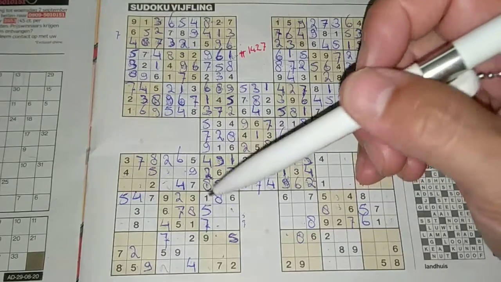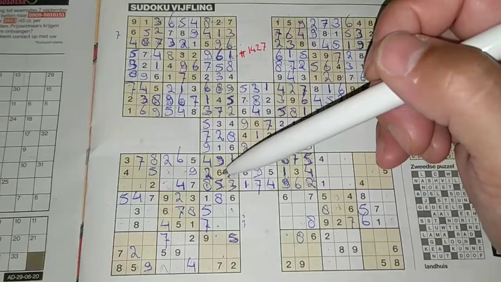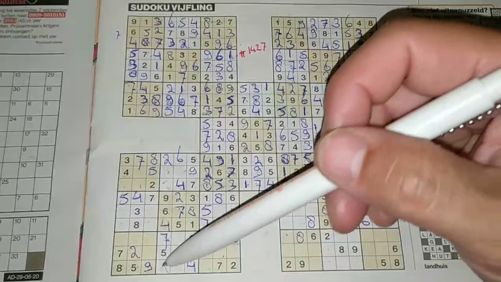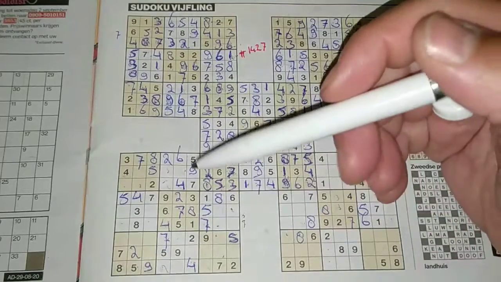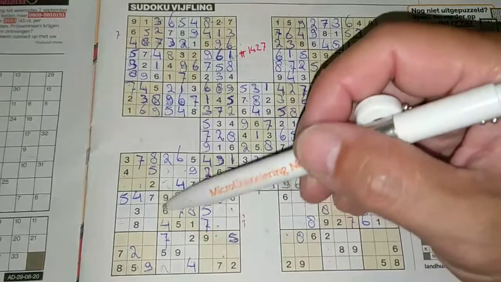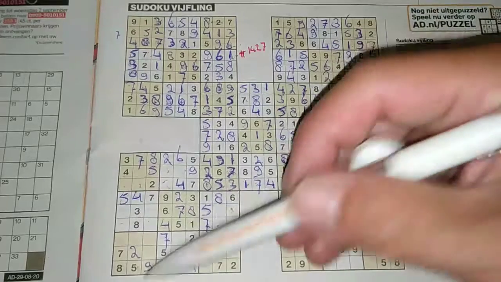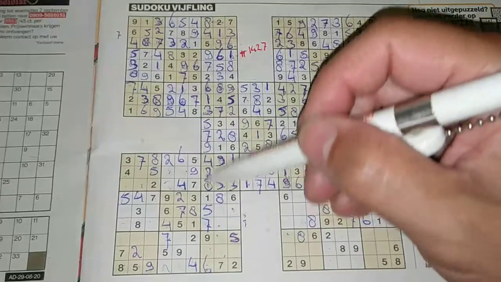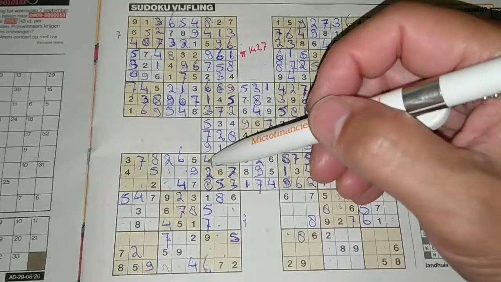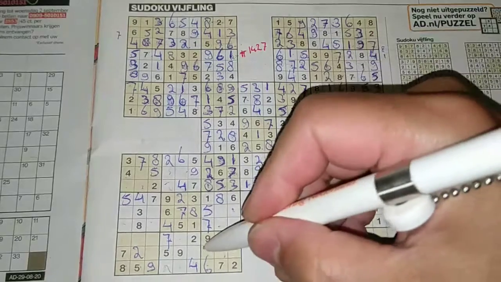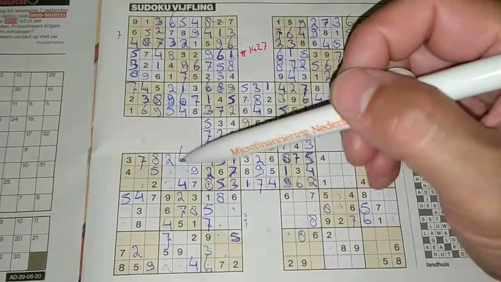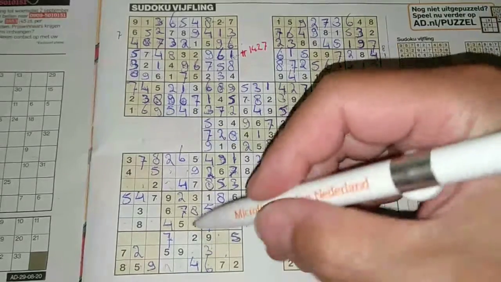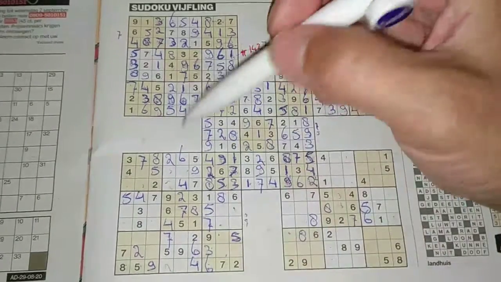1, 2, 3, and the 6. 3 missing numbers in the last row. One of the missing numbers is 6. We see here 6, no 6 there. Here 6, no 6 there. The only place for the 6 should be there. 1 number left in this column for the number 3. Yes, 3 is missing. 6 in this column, 6 in the middle column, so the column next, the only place for the 6 should be there.